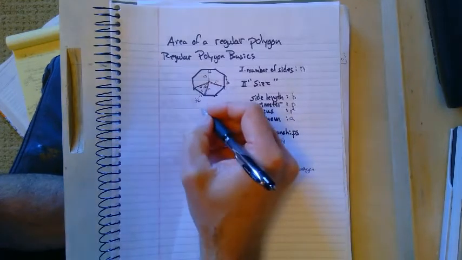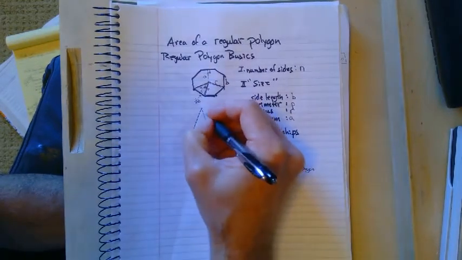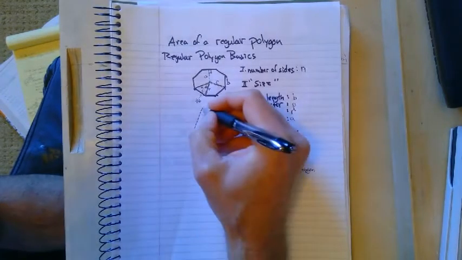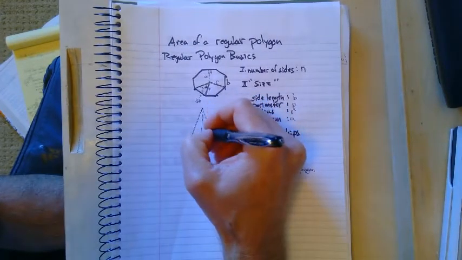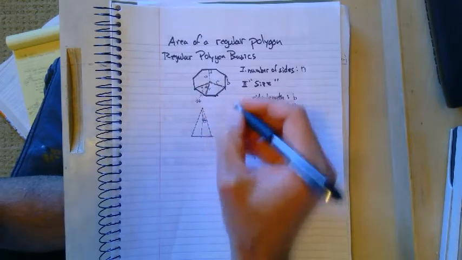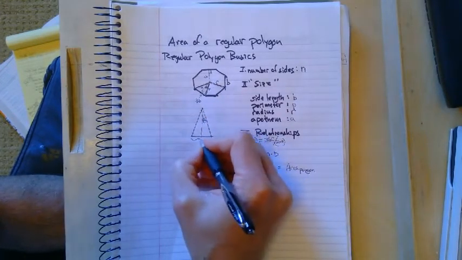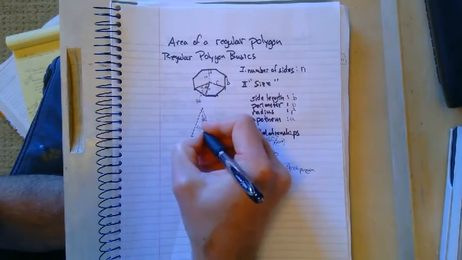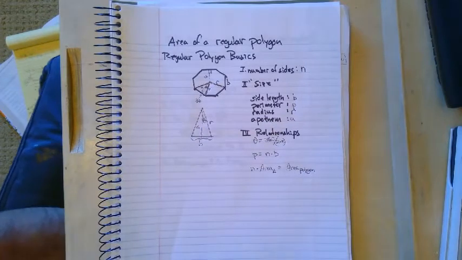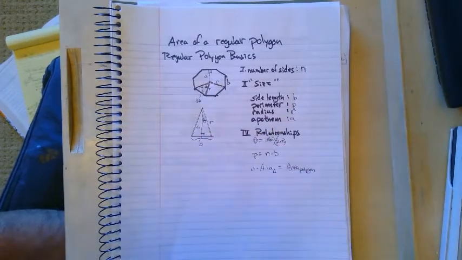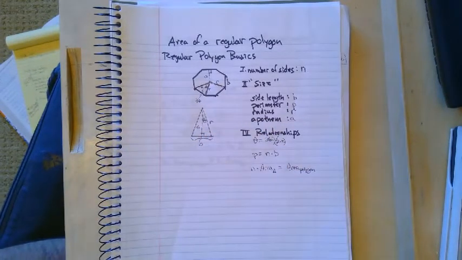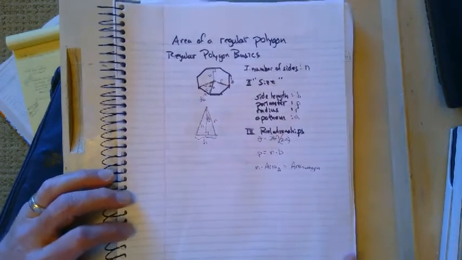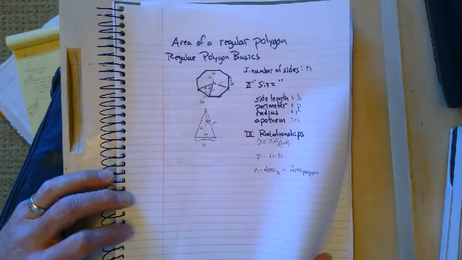So I'm going to extract from this picture one of these triangles and draw this in here, calling this angle theta. This whole thing here is the base, this is the radius, this is the apothem. This is a picture that we are going to draw every time that we're trying to find one of these. Okay, so there's the basics of it. Let's start looking at some examples.